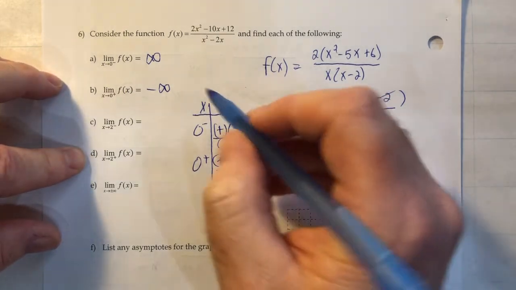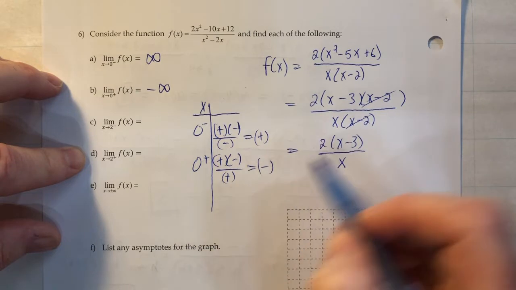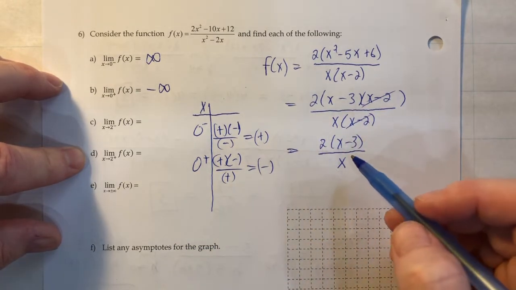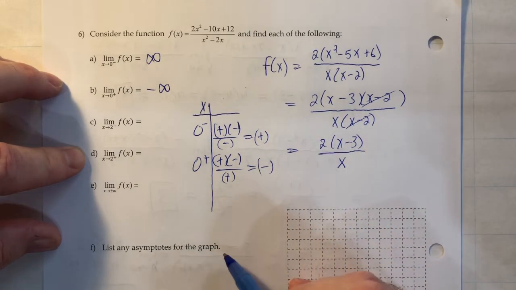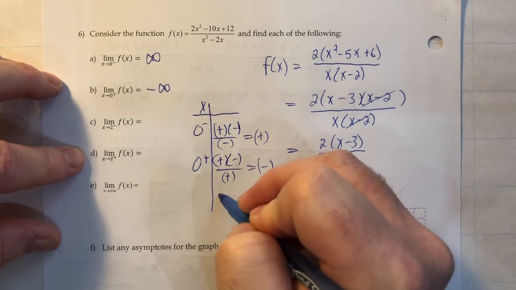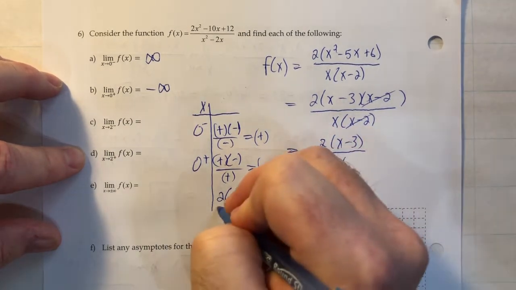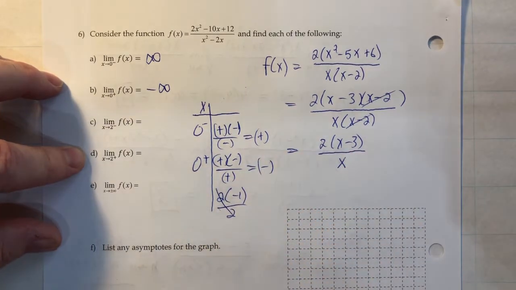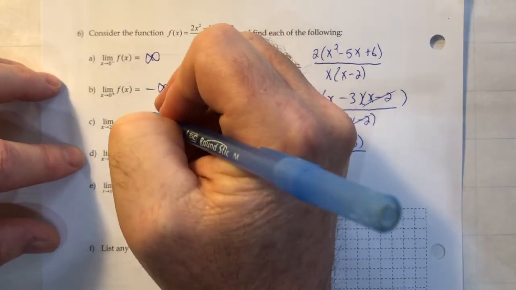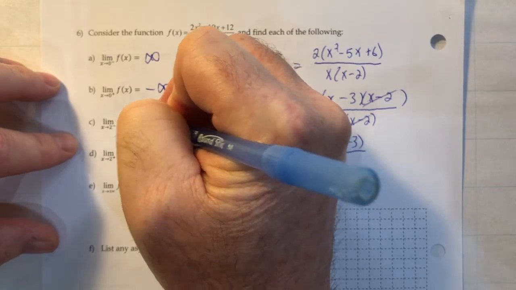I don't really want to call this f of x because it's a simplified version of f of x, but if I plug 2 into there, I get 2 times negative 1 over 2, which would be negative 1. So that's going to be both of these spots.